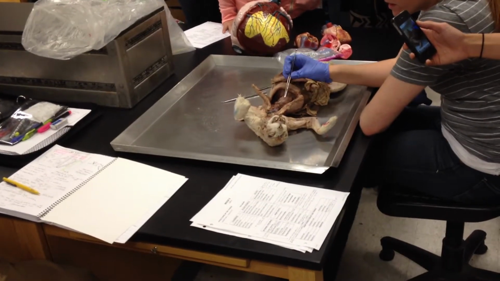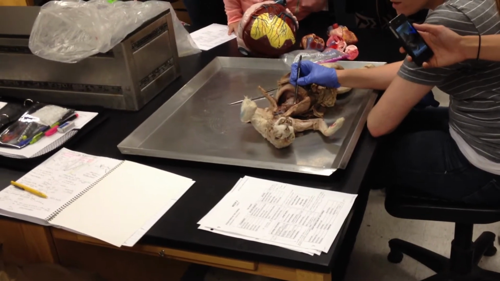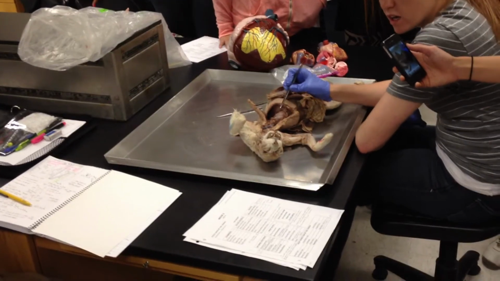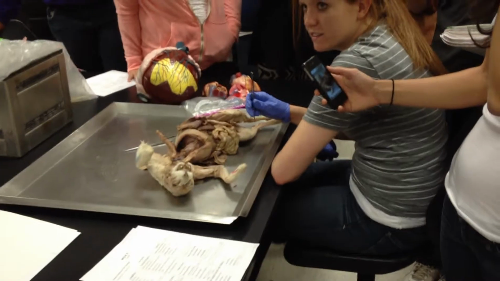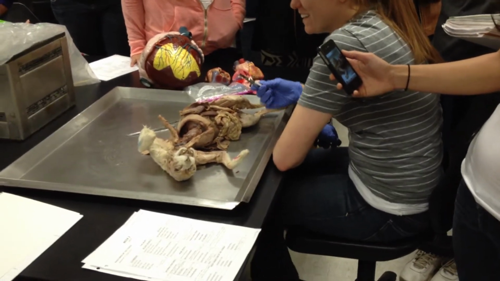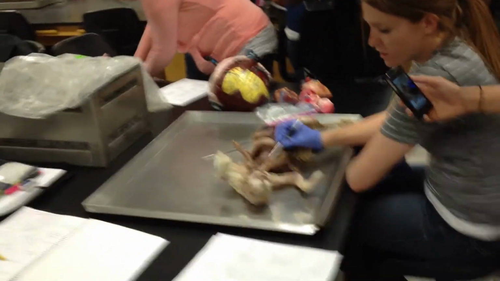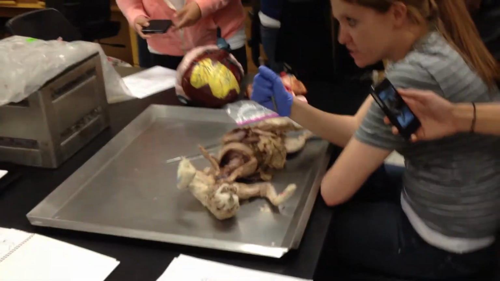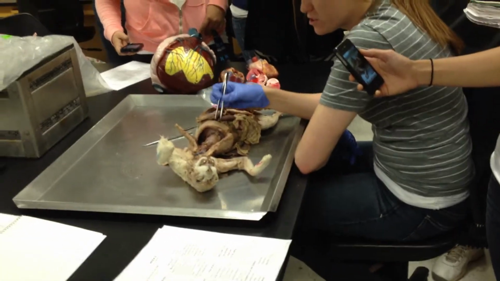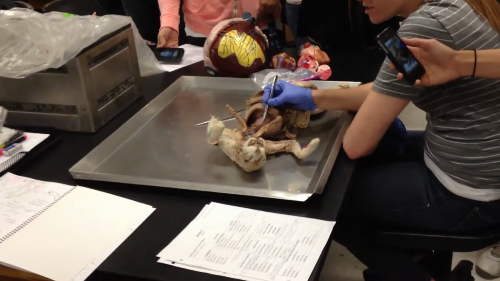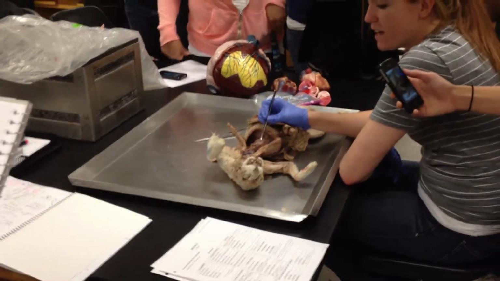The parietal is on the back side of the fibrous, and the visceral lines the heart. Got it? Maybe? So fibrous pericardium, then serous pericardium. The serous pericardium is broken up into the parietal pericardium, which is stuck to the fibrous, and the visceral, which is stuck to the heart.